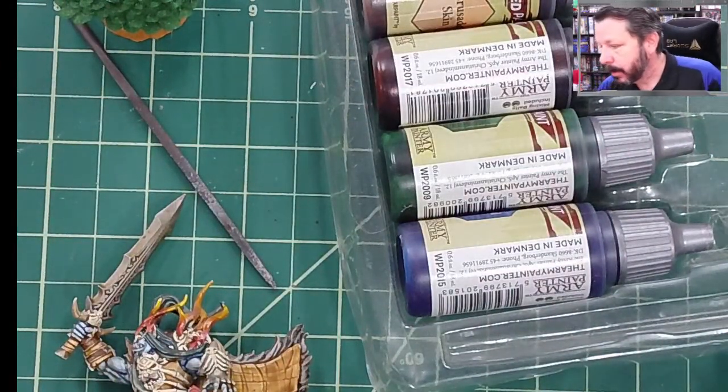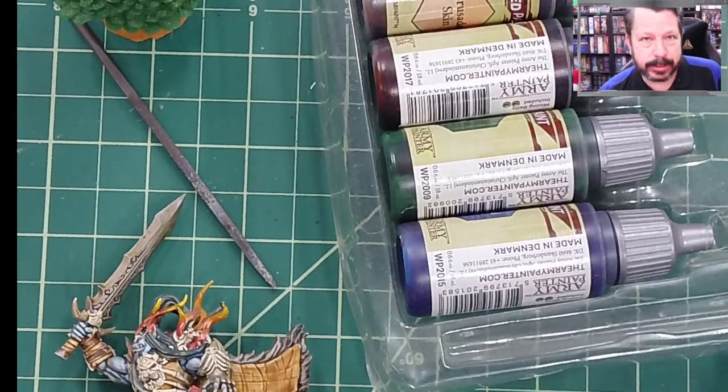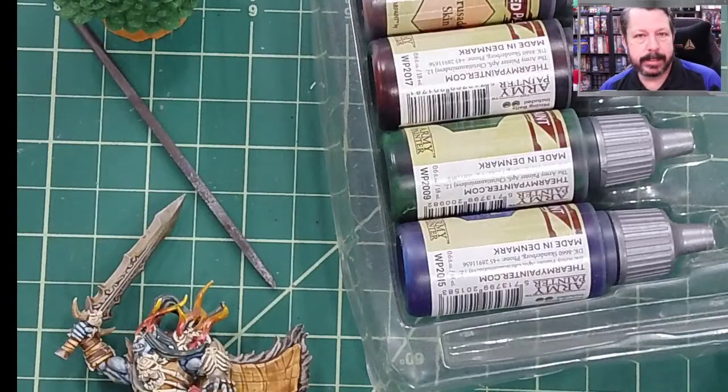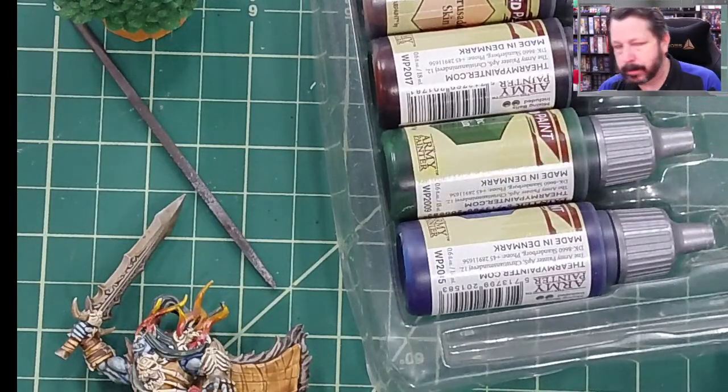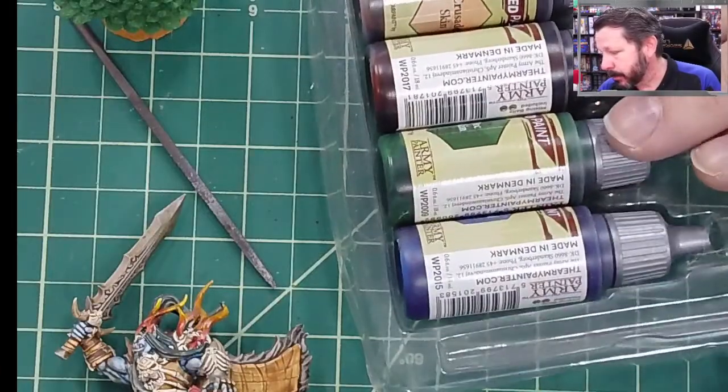These are miniature paints, and so these you usually find, you can get them, obviously you can get anything off of Amazon. These you find in war game stores, stuff like that, where they've got Army Painter or GW or those kinds of paints. These typically cost more.